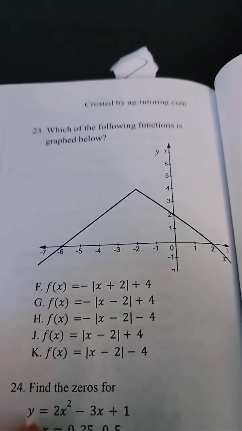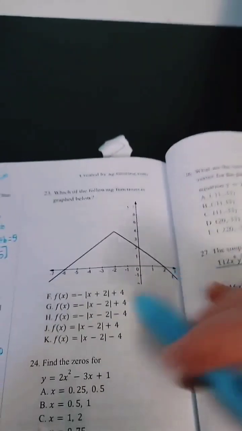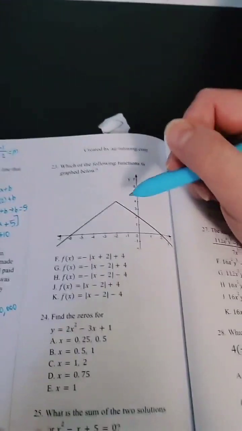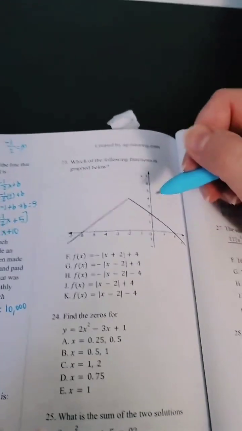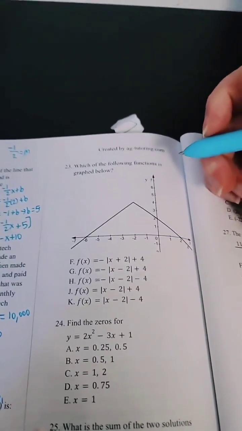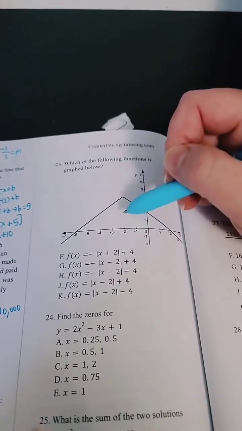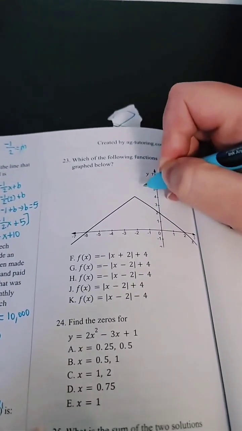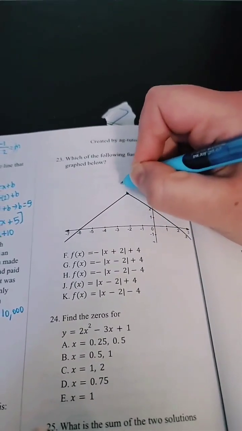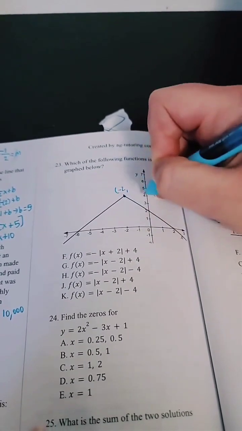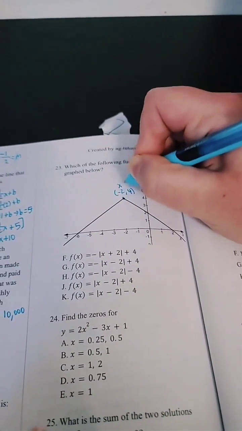Which of the following functions is graphed below? Okay, so for this one, a lot of people forget about the parent functions and stuff on test day. So if that happens to you, what you can do is just plug in a point and see if it works in the equation. So for instance, an easy point might be -2 right here, comma 4. So this would be your x and this would be your f of x, and you could plug it in to see which of these work.